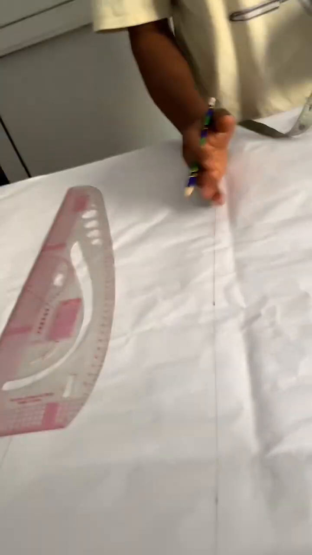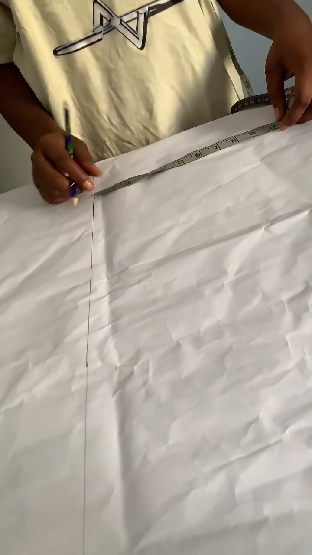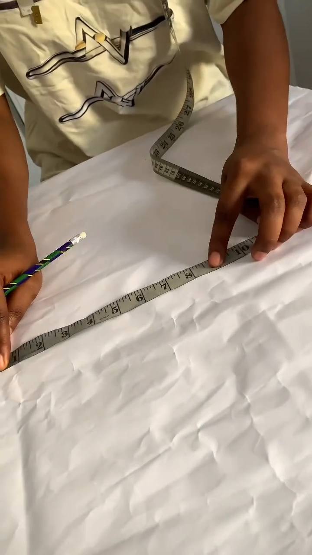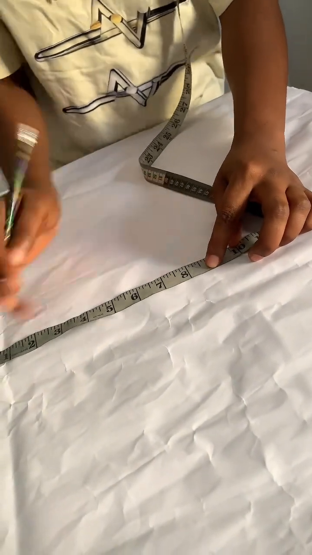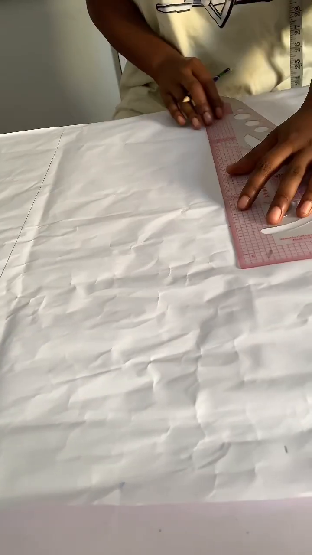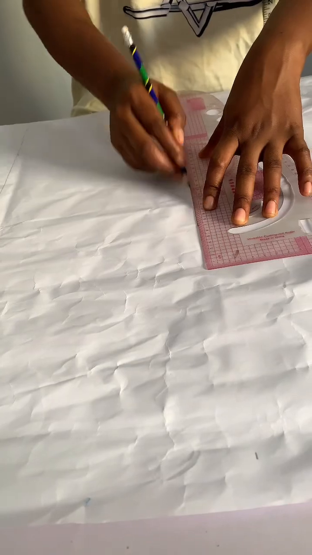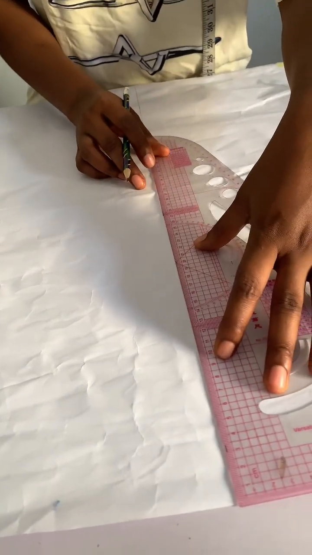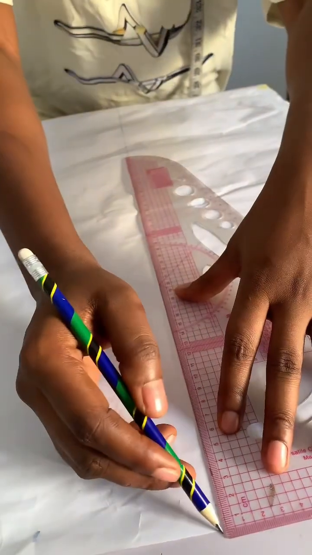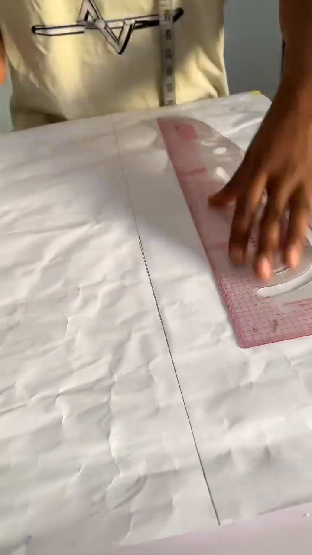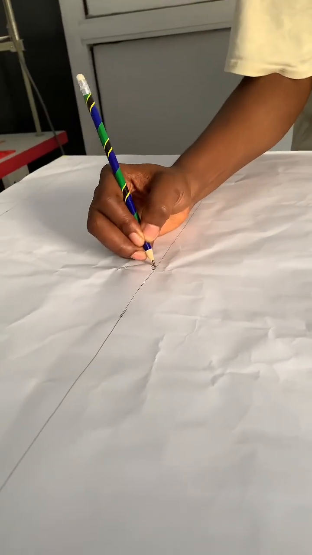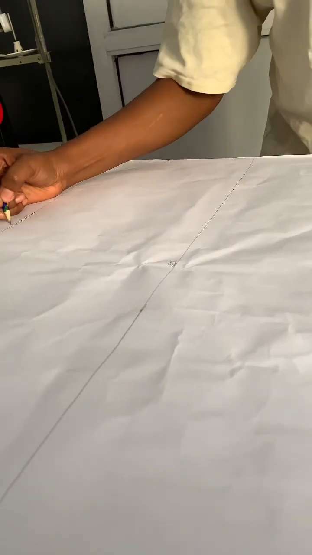Then from this measurement, you take a standard measurement of 9 inches for your hip line. Standard measurement of 9 inches from your waist. That will be your hip line measurement. So this is your hip line, this is your waist, this is your bust point. This is your top line.